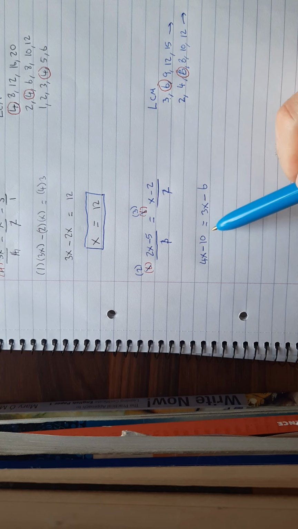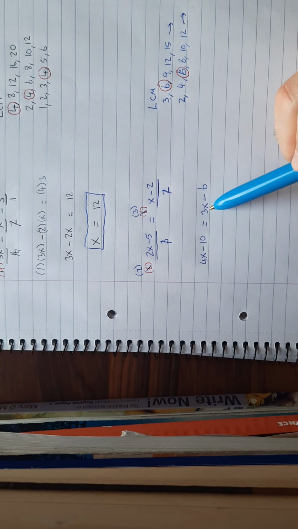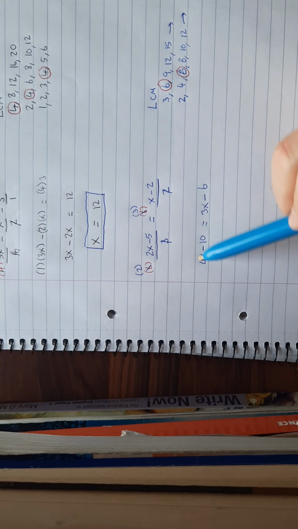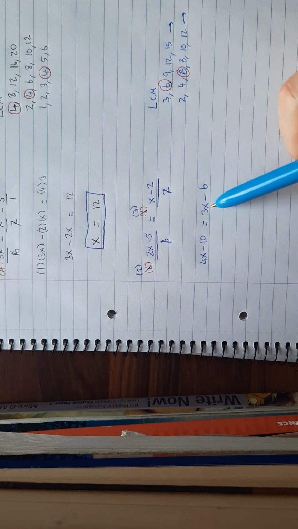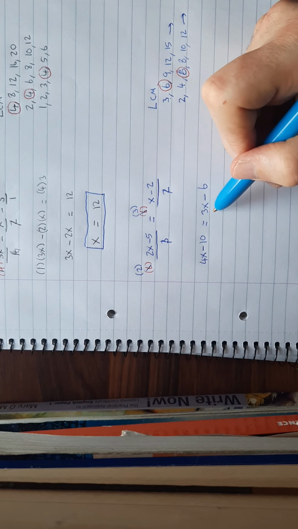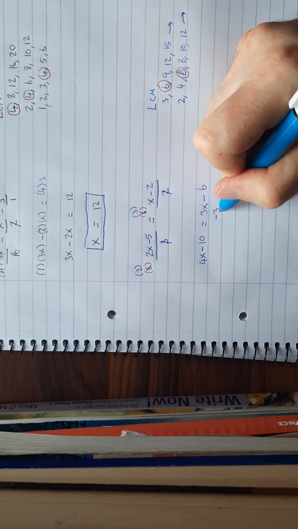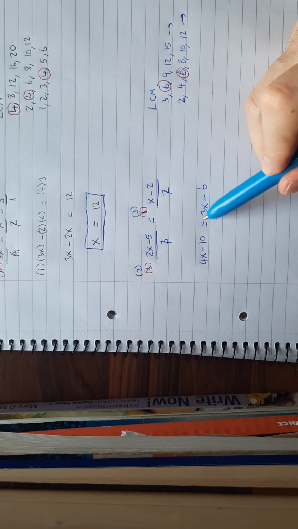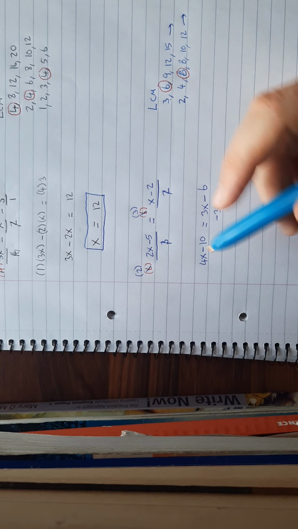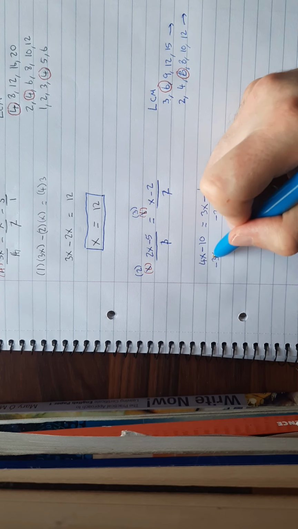So the next thing we want to do is we want to try and get the x's. So the way we have 4x here, and then on the other side of the equal sign we have 3x. So we want to try and bring this 3x over to this side. So we have 3x, so this is plus 3x. What do I have to do to plus 3x to turn it to 0? I have to minus 3x. If I minus 3x from this side, because there's an equal sign here, I have to minus 3x from this side as well, like so.